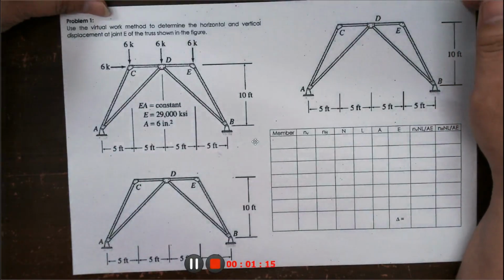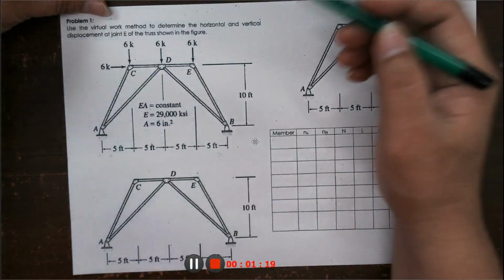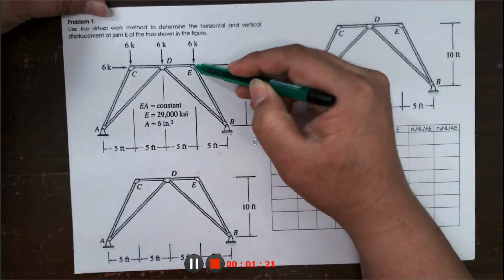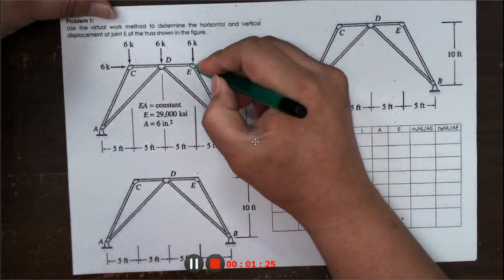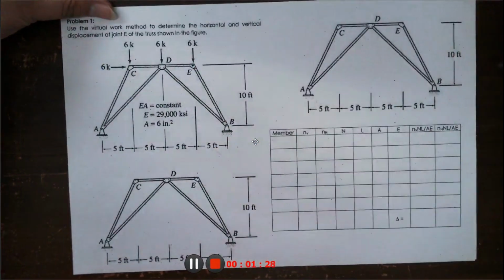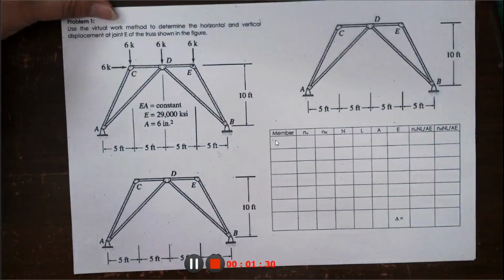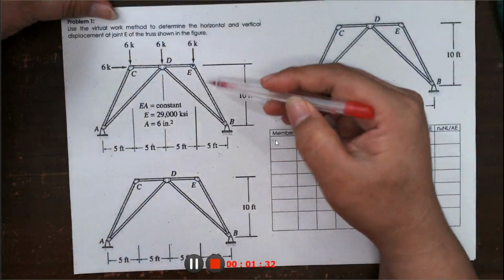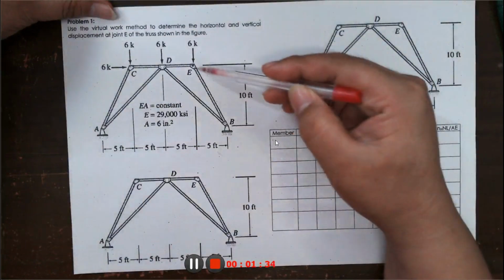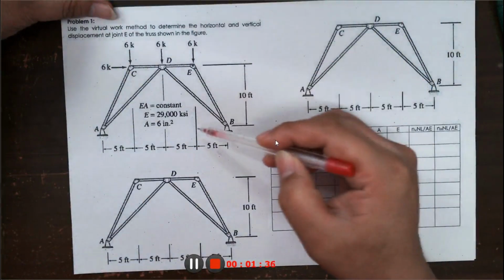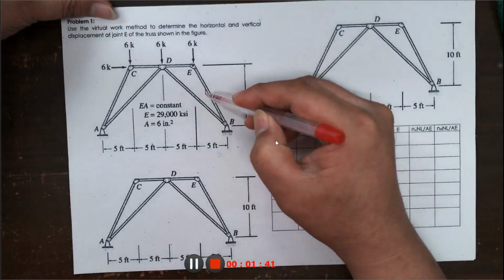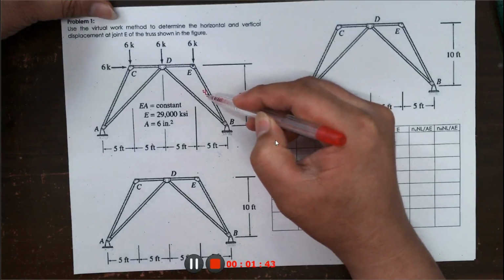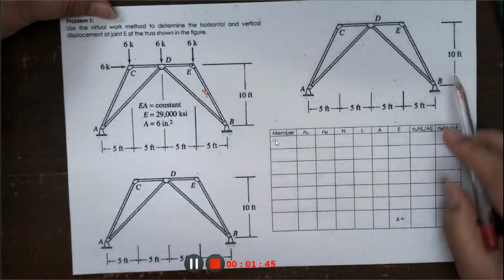So I will start with joints having two unknown forces. So I will start sa joint E. So sa joint E, if you analyze joint E, by the way, ang slope ani na member is kining BE is 10 vertical, 5 horizontal. So that's 2 vertical and 1. Okay.